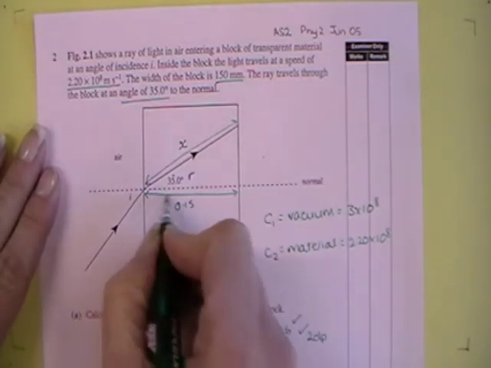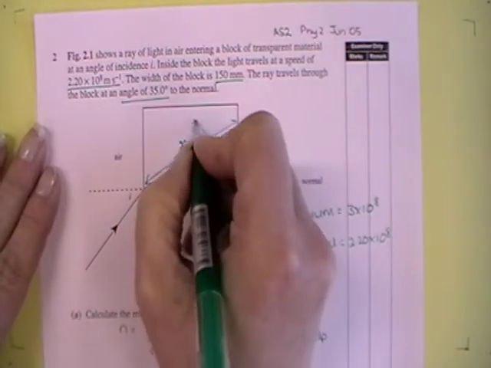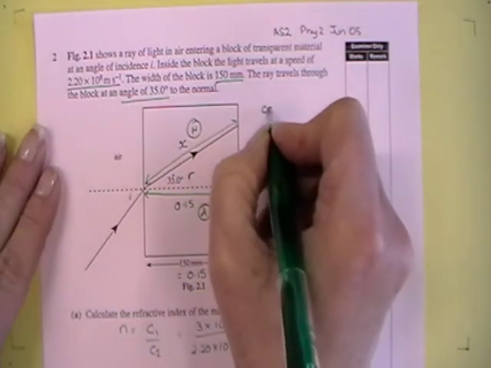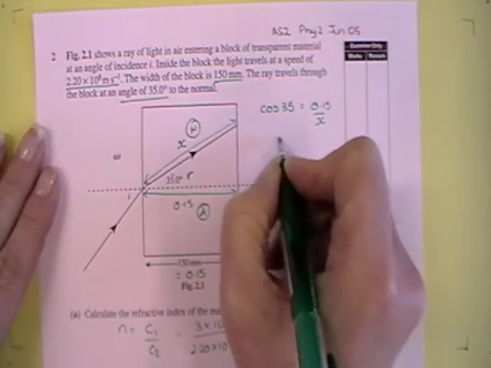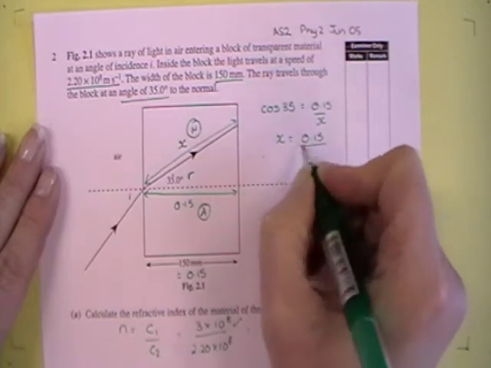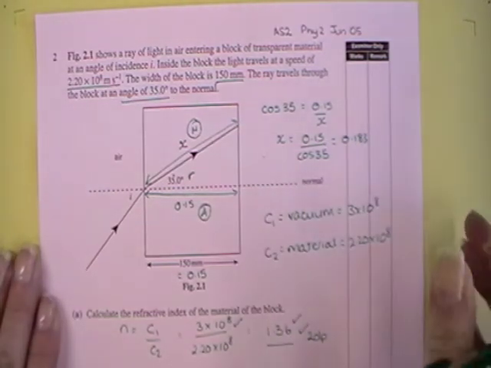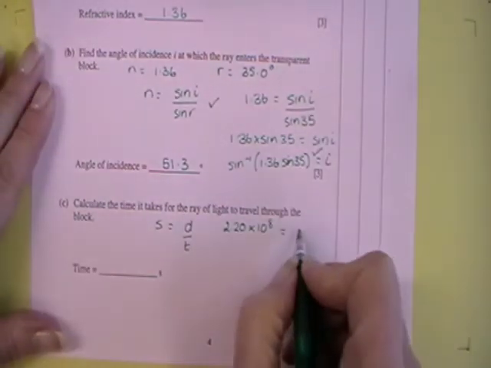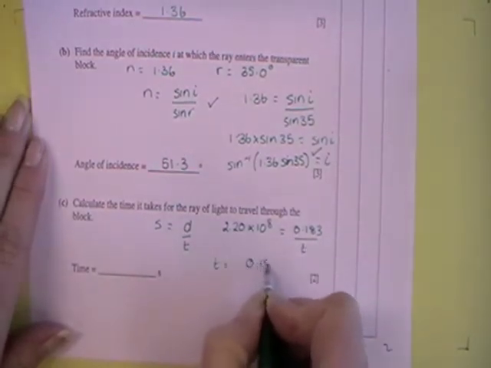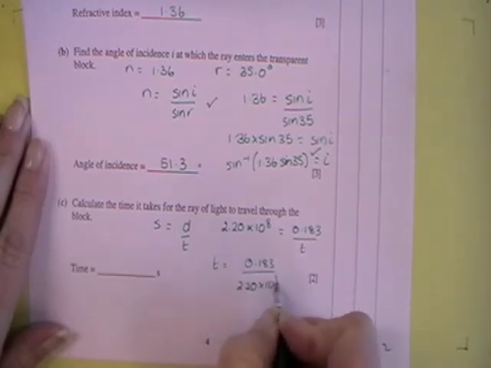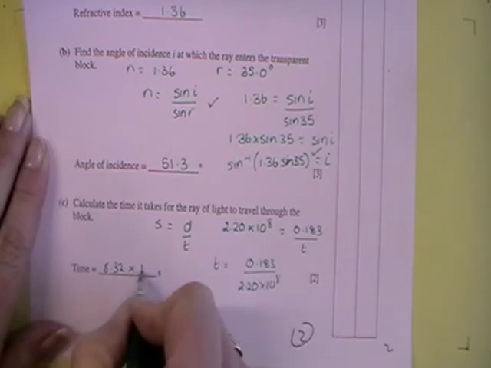Therefore, we have to use trigonometry to find that. When we're using trigonometry, this horizontal 0.15 is the adjacent side. The x is the hypotenuse, so adjacent and hypotenuse, we're going to use cos. So cos 35 equals 0.15 over x. Therefore, x equals 0.15 over cos 35, and that works out to be 0.183. When we come down then to the calculation at the bottom, we put in our 0.183 divided by the time. So the time is then 0.183 divided by 2.20 × 10^8. And we get a time then of 8.32 × 10^-10.